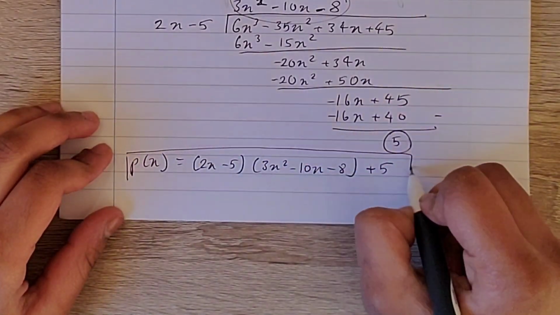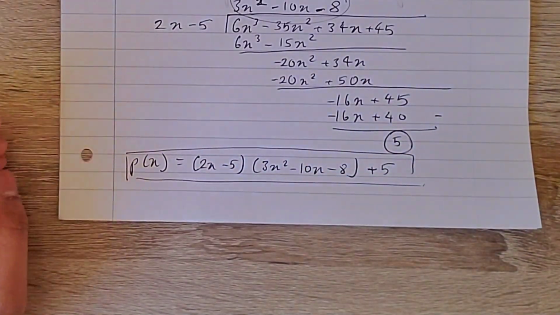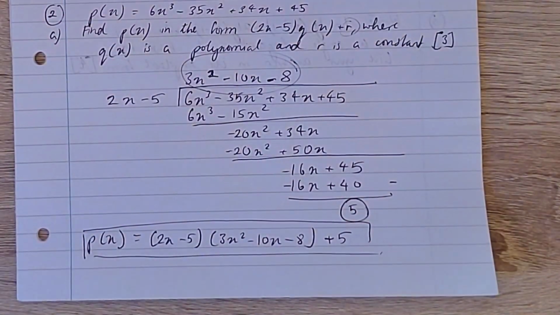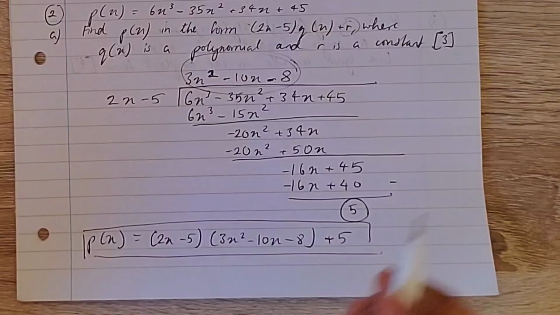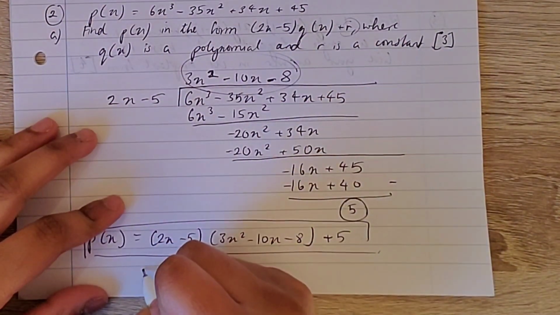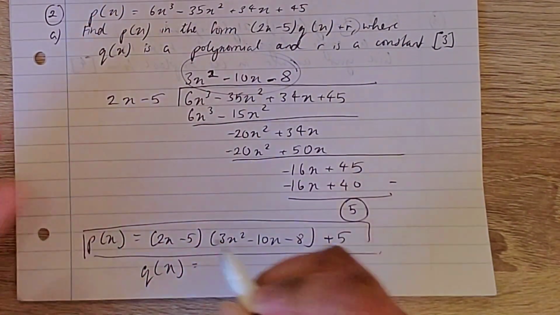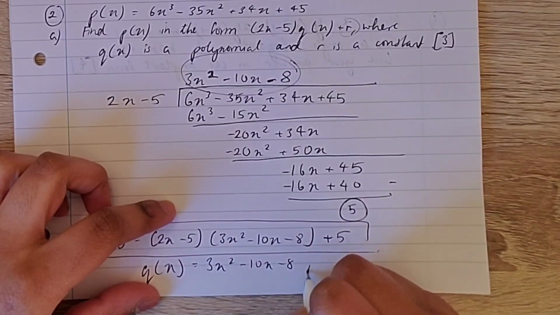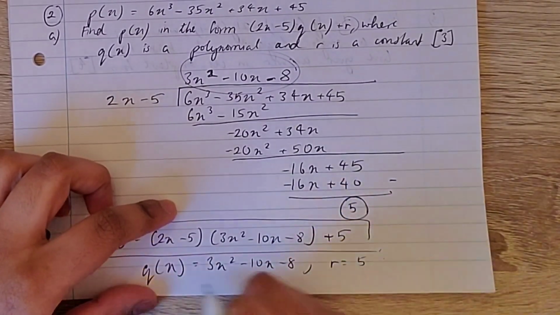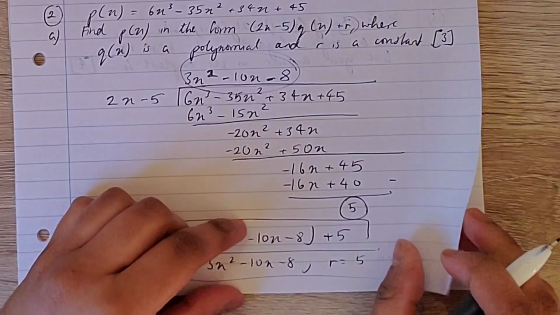That would be everything for that question. One more thing: when you actually answer this question, make it very clear what q of x and r are. I would add a line here saying that's what q is, and then r is 5. That would have you answering the question.